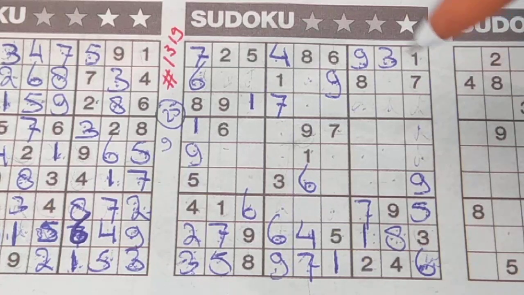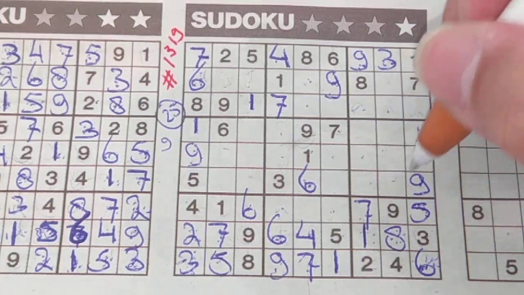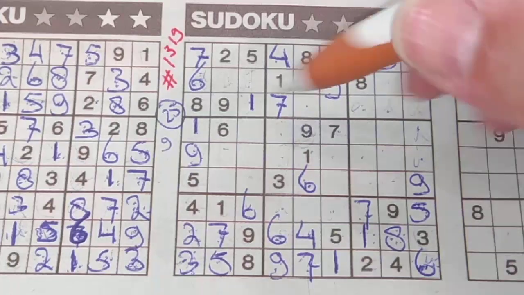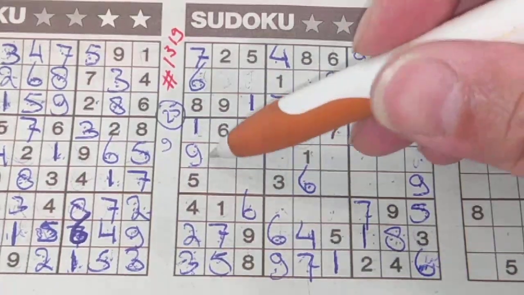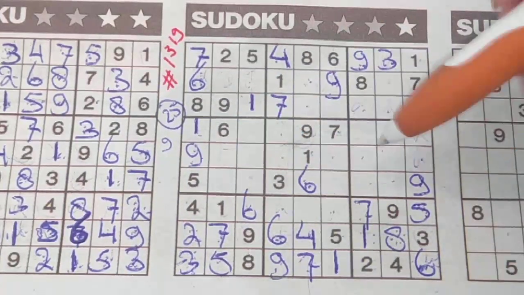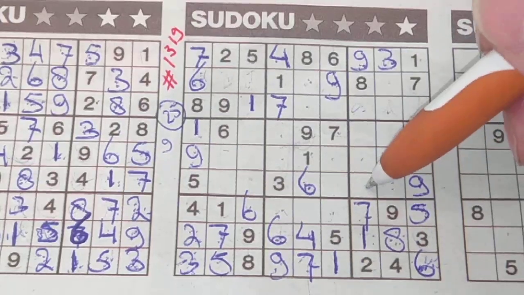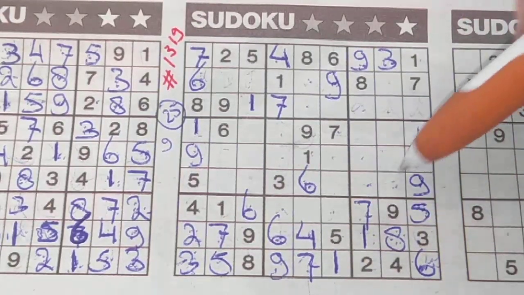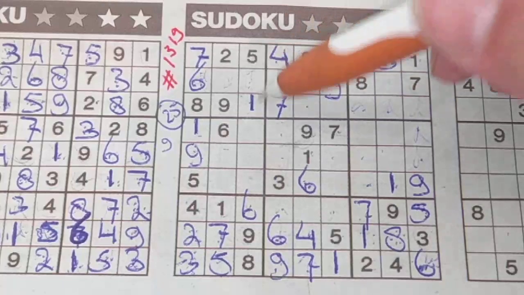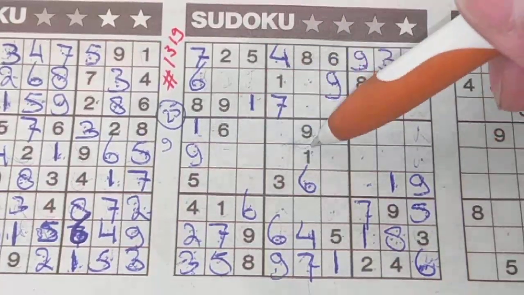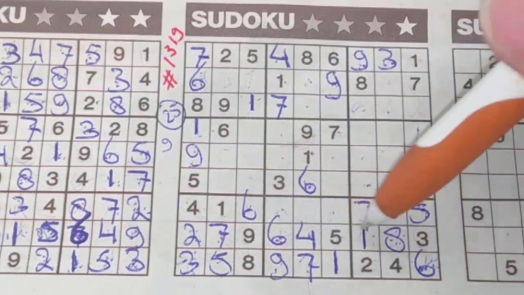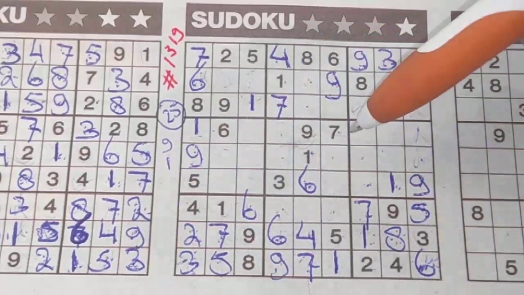How about the number 1? 1 in this row, 1 in the middle row, so the row below. The only 2 places for the 1 should be here or there. We see here 1, no 1 there. 1 should be there, and all the 1s are used, I can see. Yes, alright.